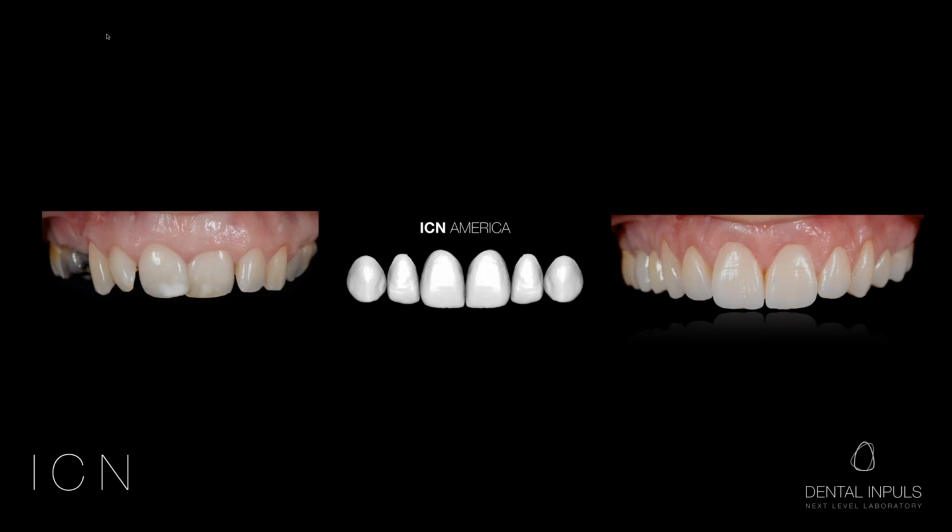And this is an example of monolithic zirconia. We used FX Multilayer 0A1 with the design of natural set ICN America. So also here, minimal use of color and one coat of glaze. And fine picture control of the aesthetic on the patient's face. As you can see, harmony is achieved. We see the patient smiling, and that is the biggest reward for us technicians.